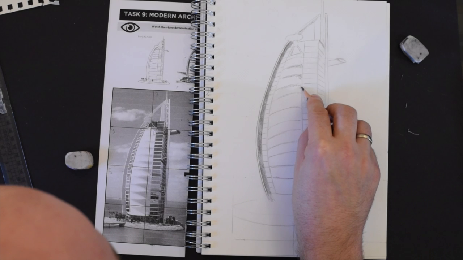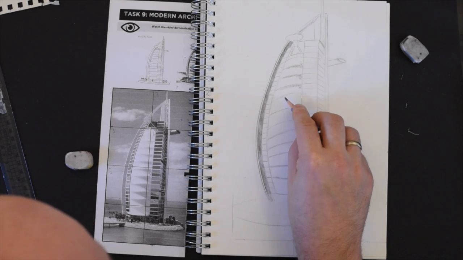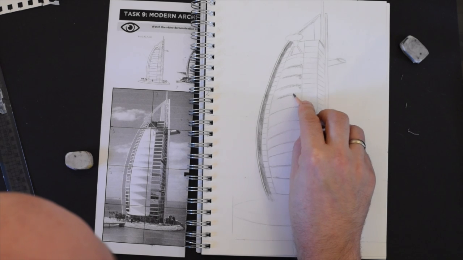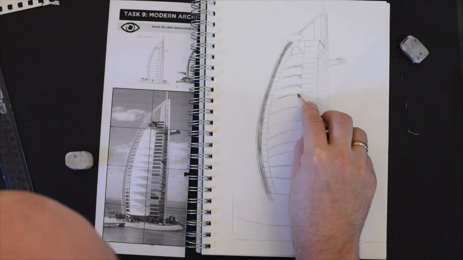Remember, we're getting our base layer of tone in. And again, I'm just going to speed the video up here to show me getting all of those areas in.